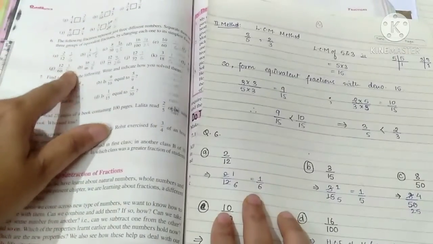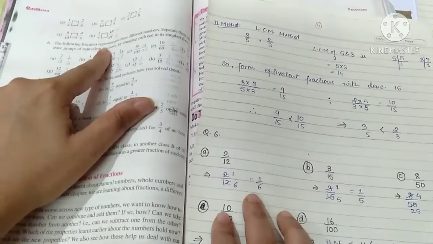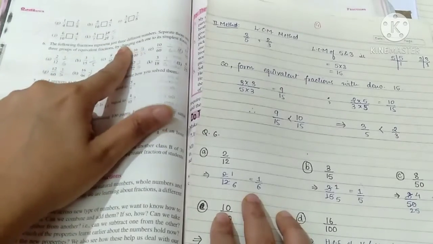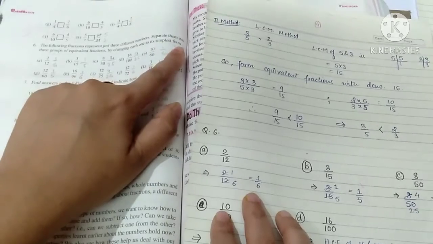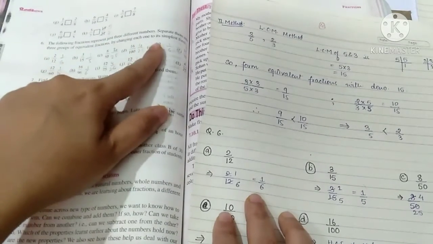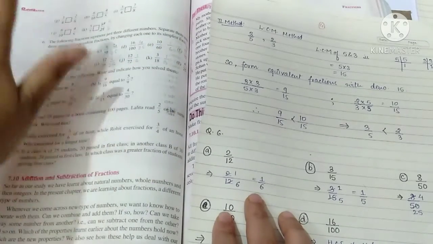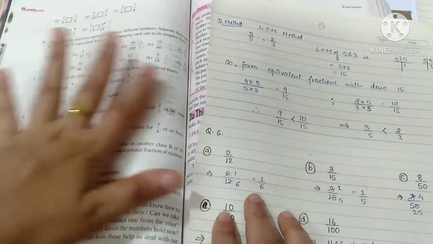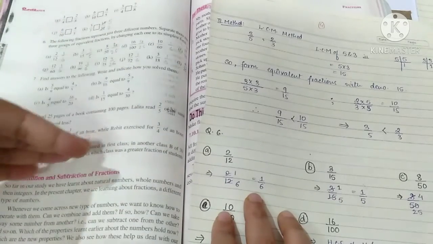Student, let us see question number 6. It says the following fractions represent just three different numbers. Separate them into three groups of equivalent fractions by changing each one to its simplest form. So these fractions represent just three different numbers, and we have to separate them and arrange them in groups. Now, how can we arrange them?